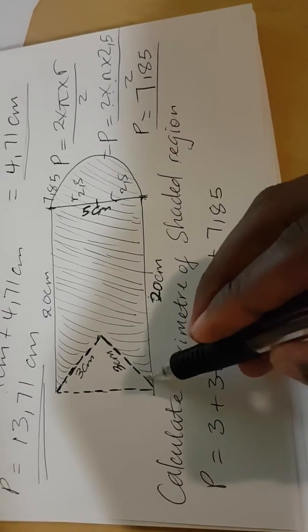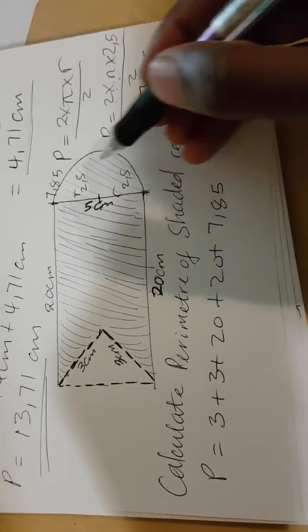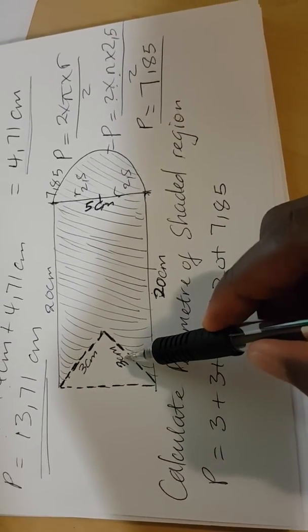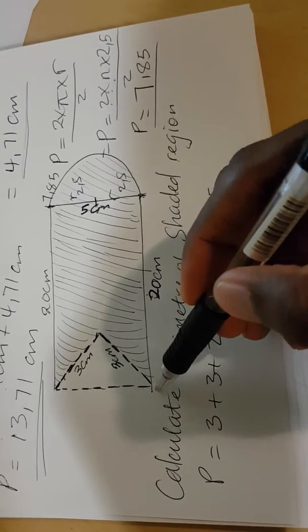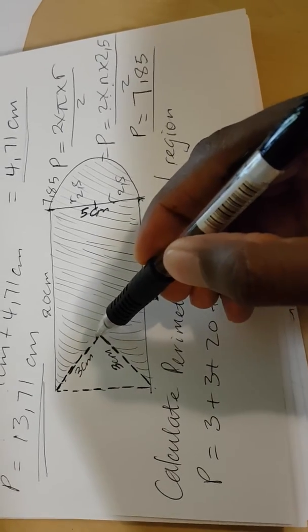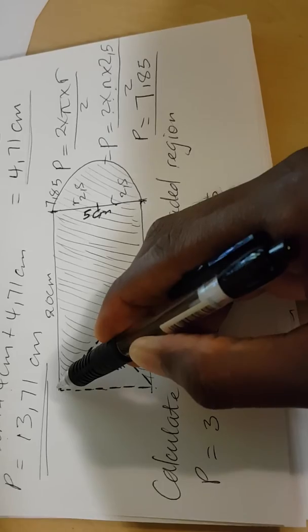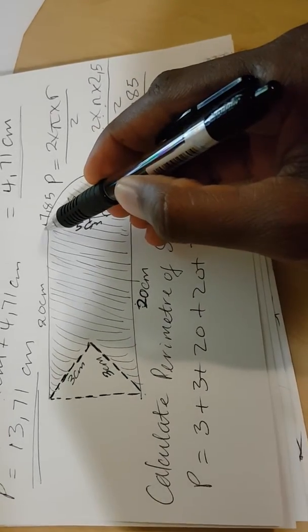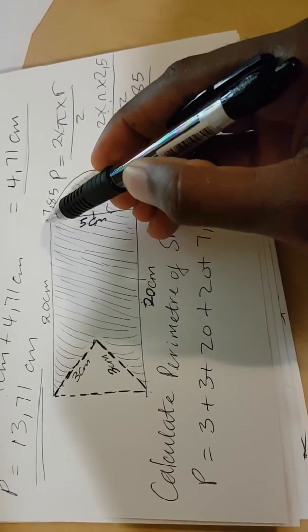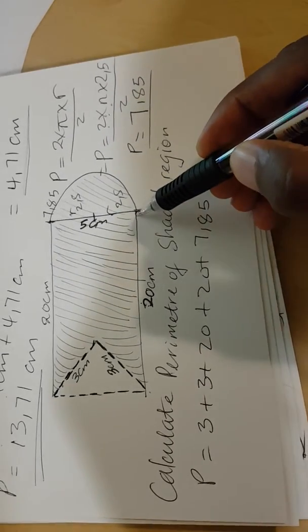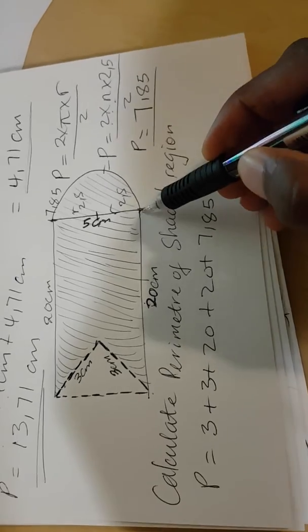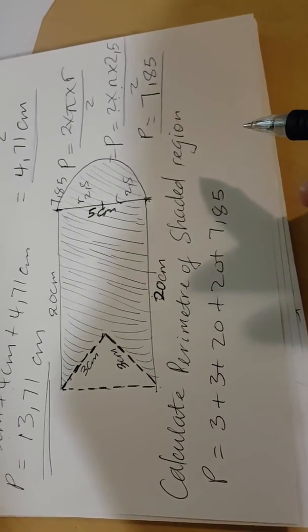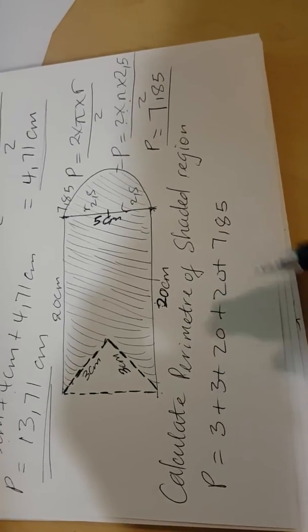They want the perimeter of the shaded part, and we add the exterior sides. For the shaded part, this 3 centimeters is an exterior side, and the other 3 centimeters, and 20 centimeters, 7.85 centimeters from here right round to here, another 20 centimeters. Perimeter is the sum of all exterior sides, so we sum all of them.